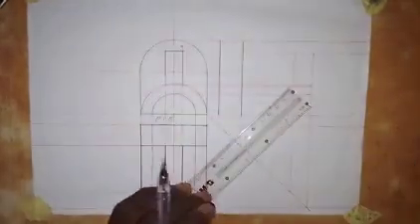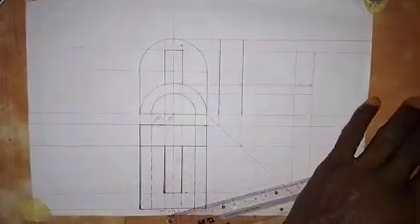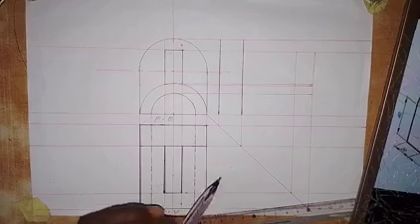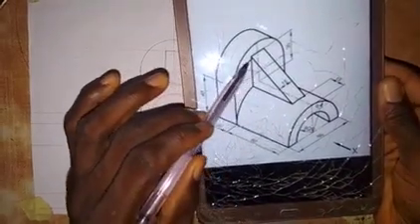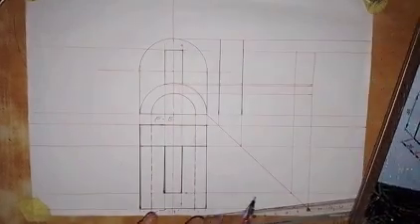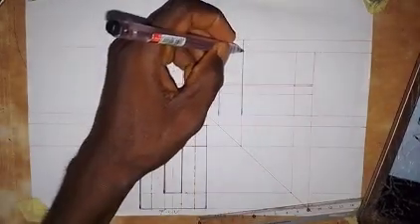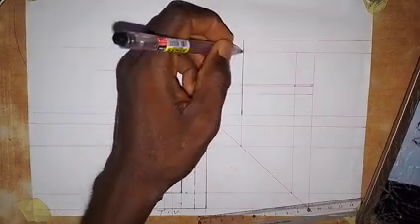Alright, so coming to this part that we have here, it goes like this. To this point here, and then we are to join it with this point, as this point that this line goes to here.